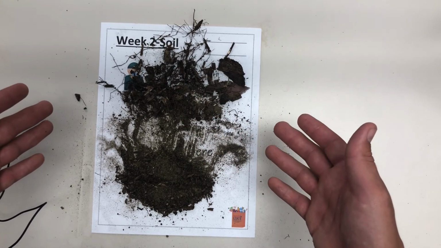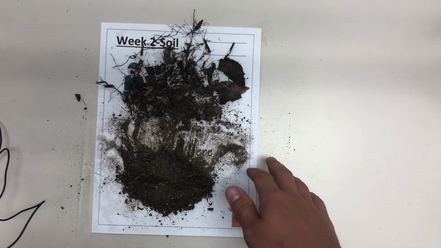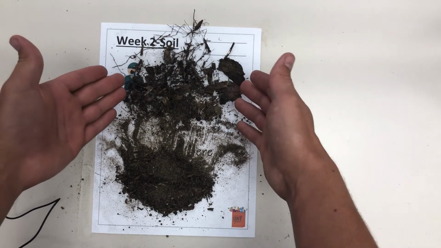Just like the heart in your chest that beats and sends nutrients all over, sends blood all over, gives you life, organic matter does the same thing for the soil.